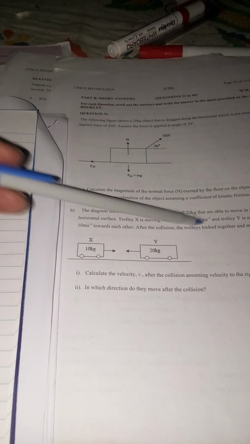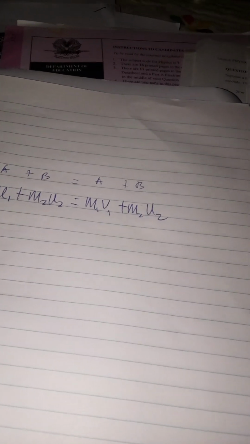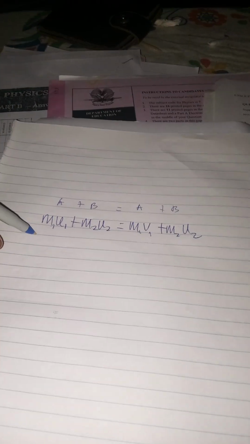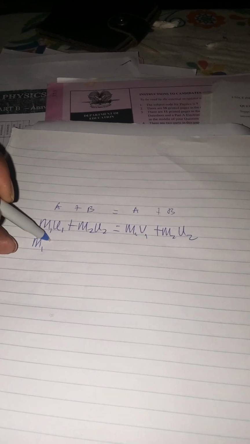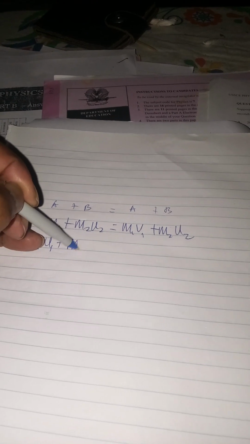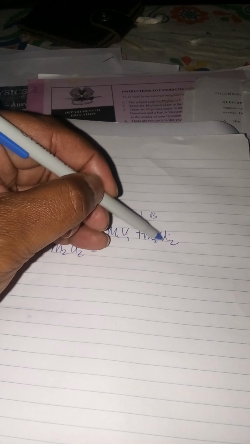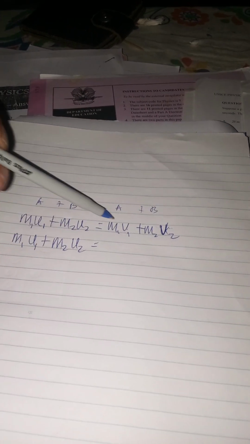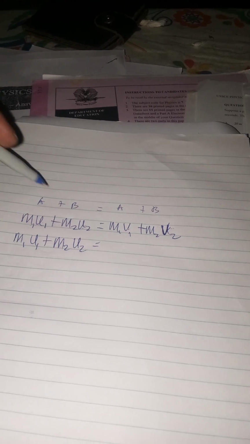Since these two objects are going to collide and have one velocity, we rearrange the formula to look like this: M1 U1 plus M2 U2 equals, sorry, V. The U are the initial velocities.